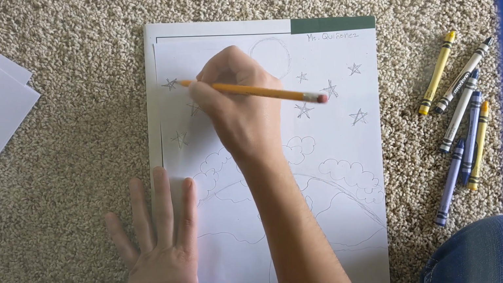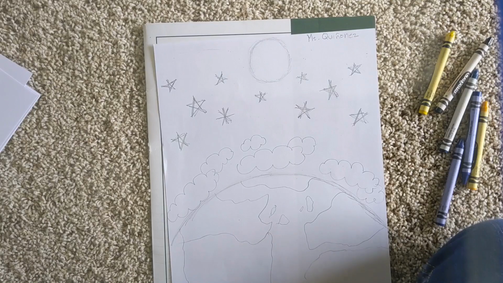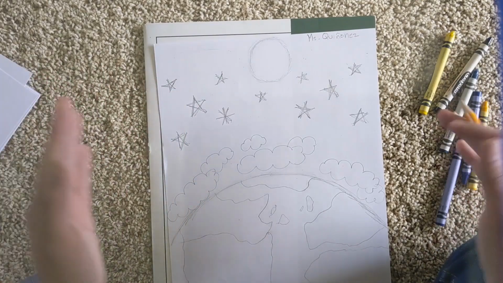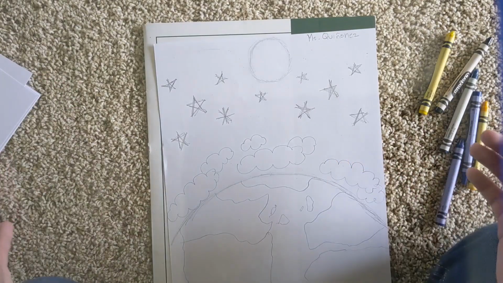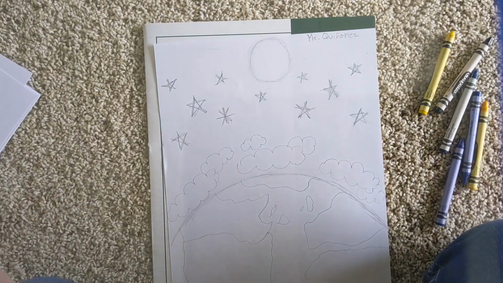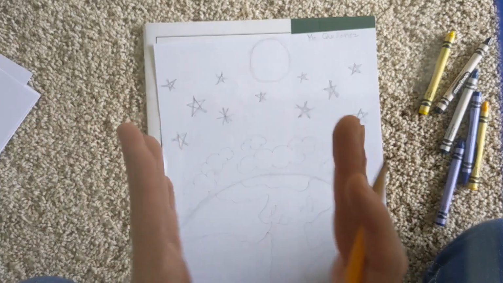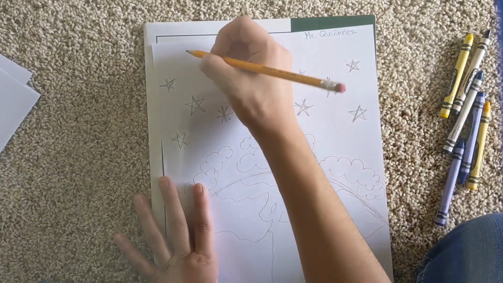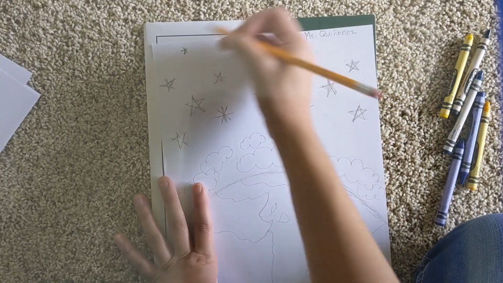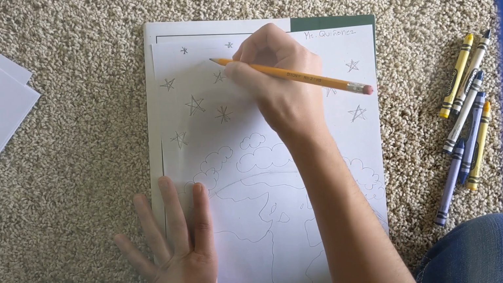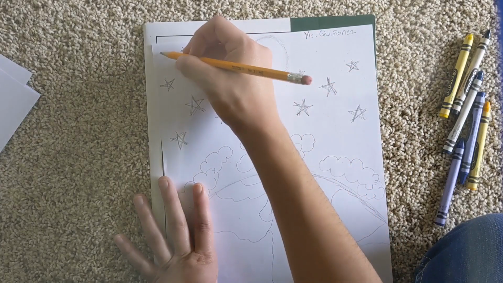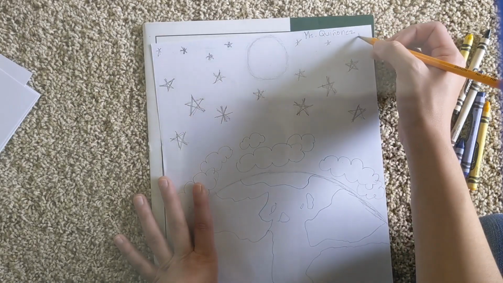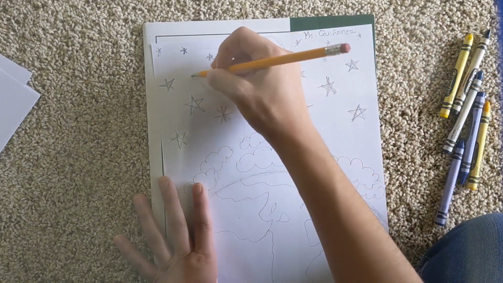Okay, I've got my 5 stars. Now I want to do my little stars. Because my little stars are going to be so small, you can pretty much add as many as you want. You just don't want them to get so cramped and tiny that you have no more room, okay? So make sure that you leave a little bit of room so that you're not struggling for space later. Remember, my tiny stars will go all the way up here, really close to the sun, even close to my name.